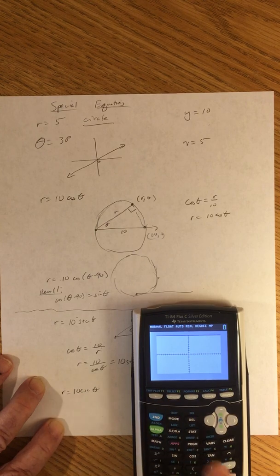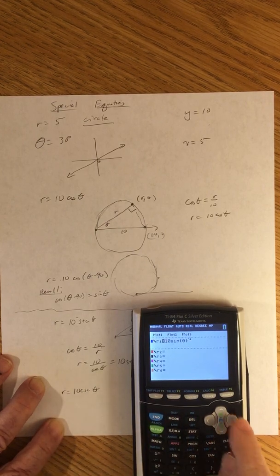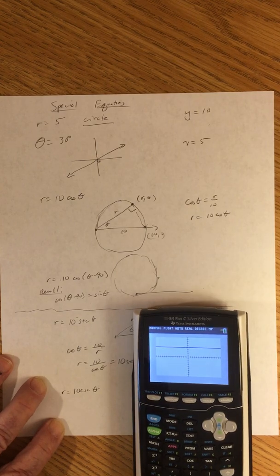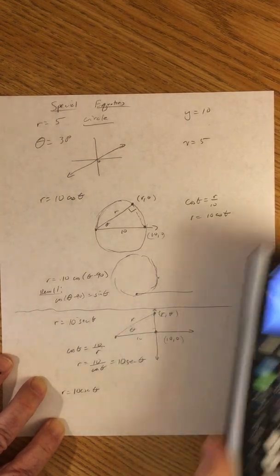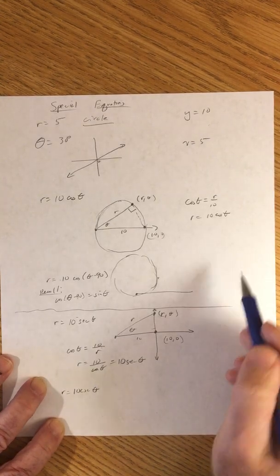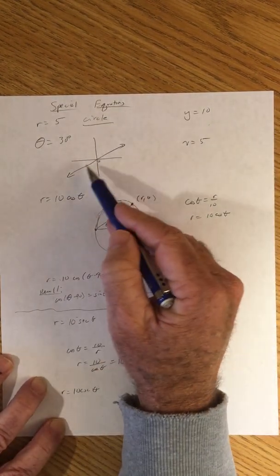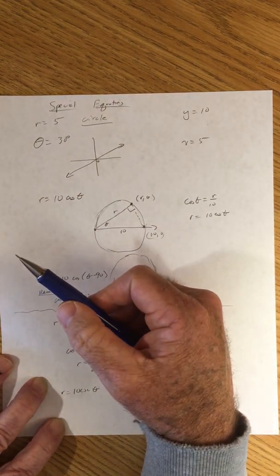That way we can actually see. Okay. Again, those are lines. Now there are two ways of graphing lines in polar coordinates. You can have this type of thing here, or you can have this one, which you can't do on the grapher.